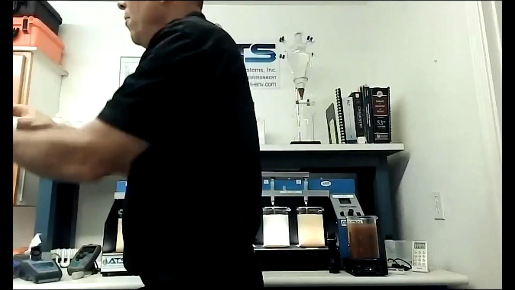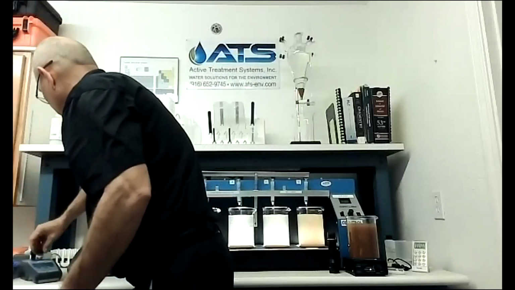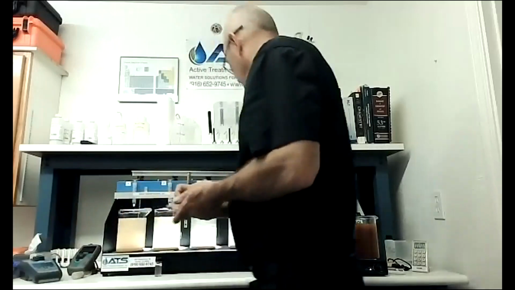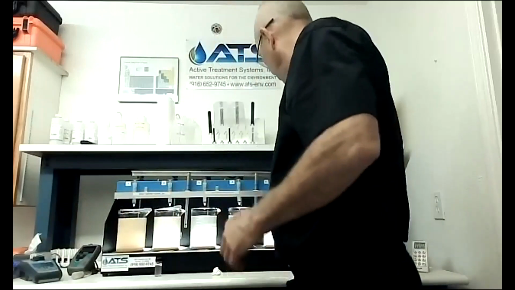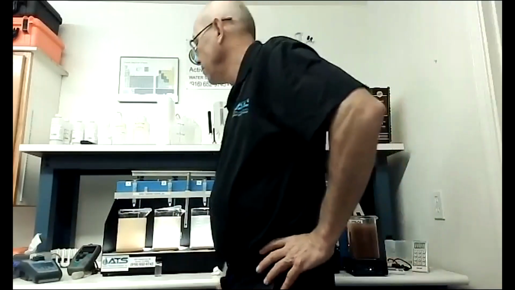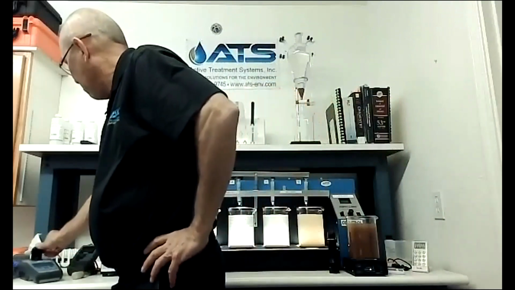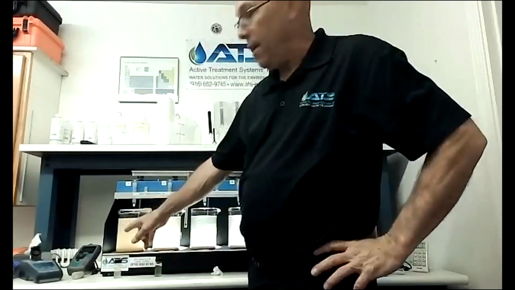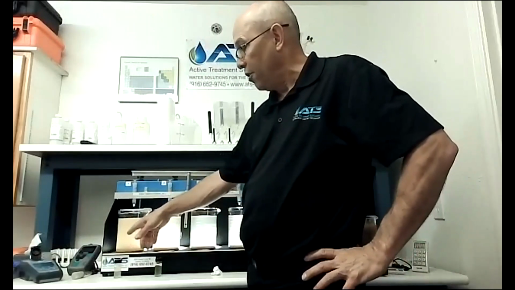Invert a couple times, place into my turbidimeter and see what we have there. 120. So if we're looking for 100, the dose is slightly between 100 parts per million and 150, and this could be dialed in the field.